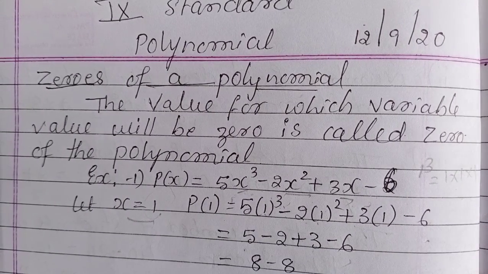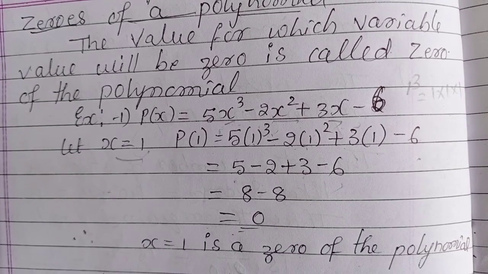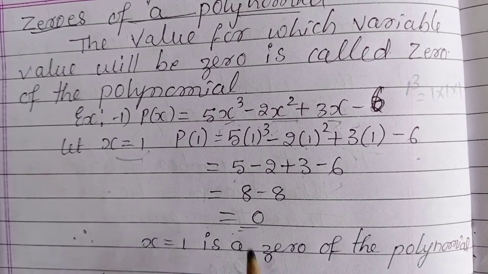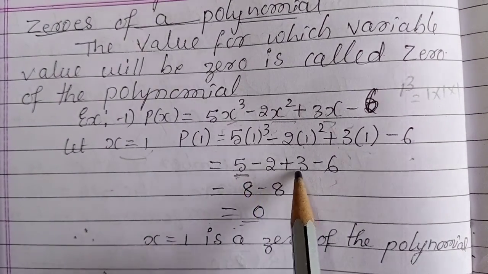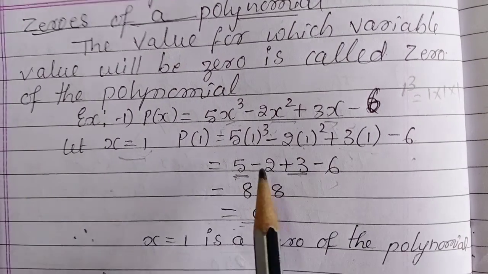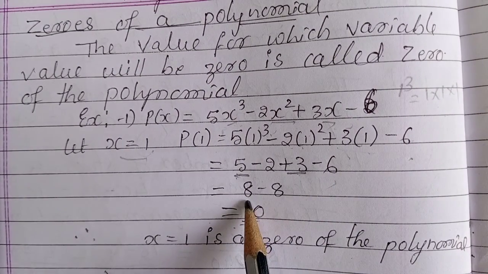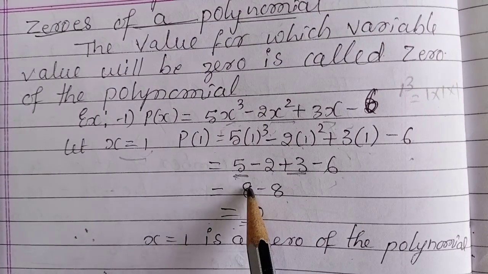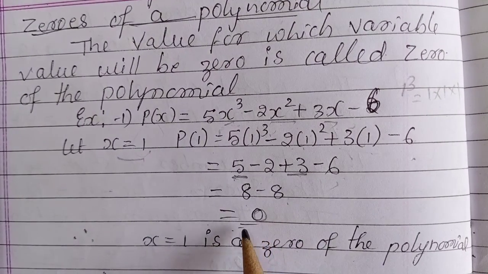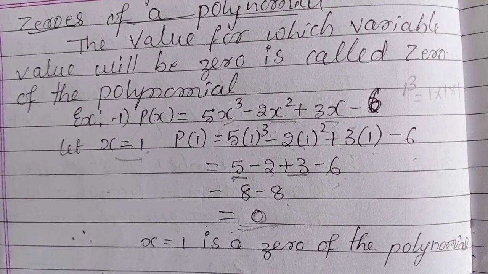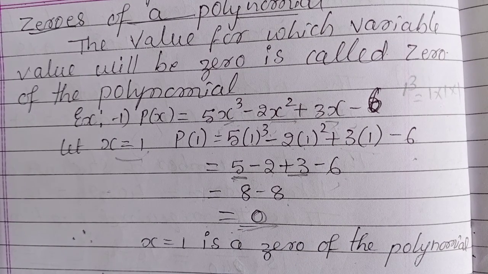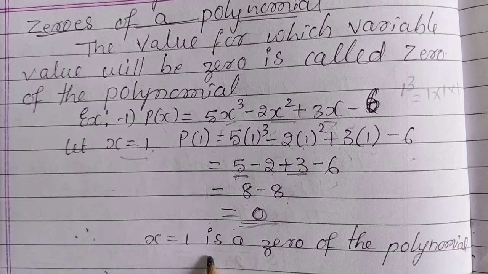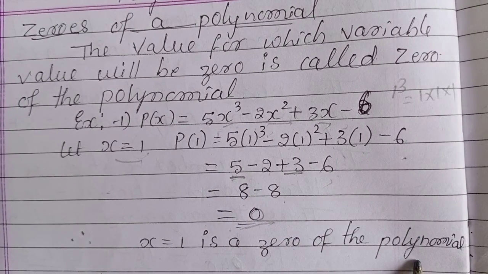Now, after getting this, you check which terms have positive sign and which have negative sign. See here, plus 5 plus 3. Add them, it is plus 8. Minus 2 minus 6, that is minus 8. So, plus 8 minus 8 get cancelled. Your value will become 0. So, here x equal to 1 is a zero of the polynomial.